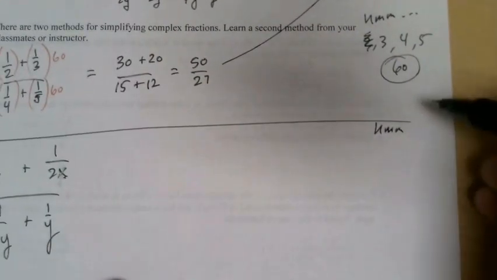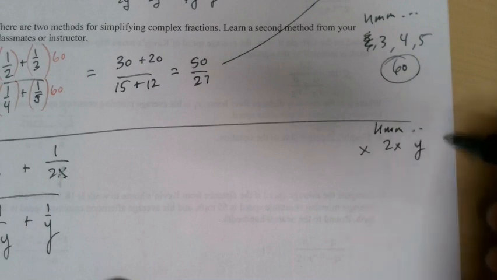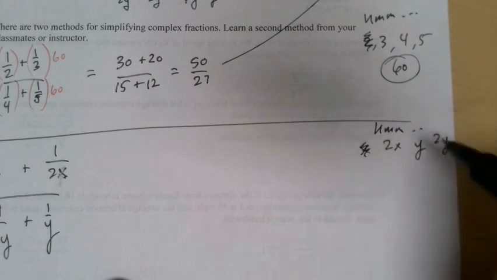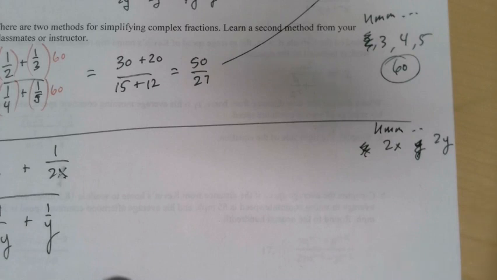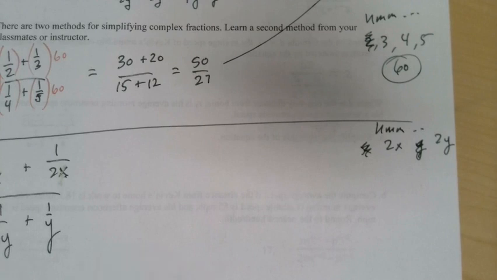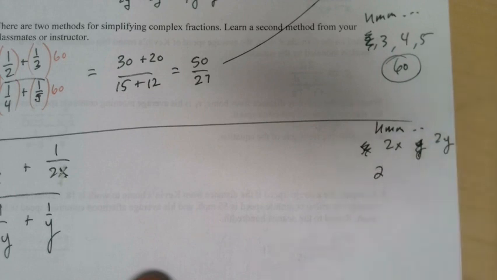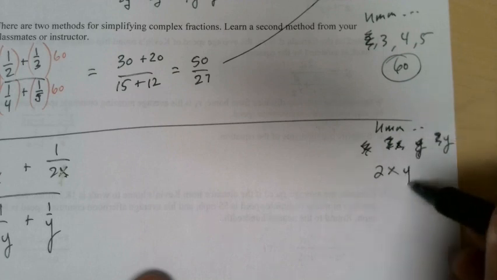So come off to the side over here. I need to find a common denominator between x and 2x and y and 2y. Well, x goes into 2x, so anything that has the 2x is going to be good. And y goes into 2y, so there's that. It's really tempting to go 2x times 2y and get 4xy, which would work. But it's easier to look and say, I need a 2, because that's one of the factors. So my common denominator has to have a 2. So the 2 is good, it has an x, so that's good, and it has to have a y, so that's good. So there's my common denominator.